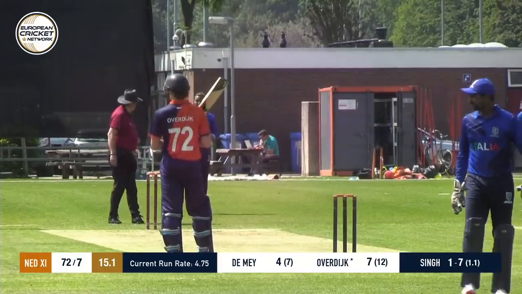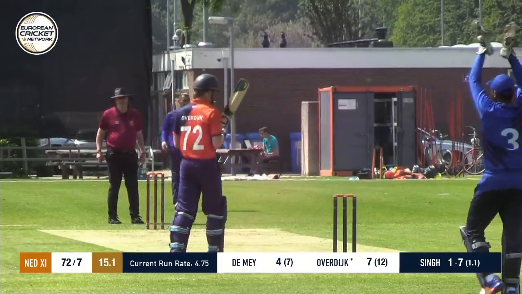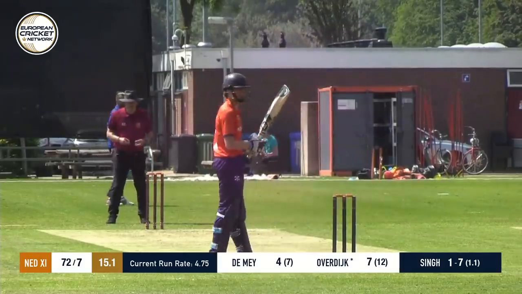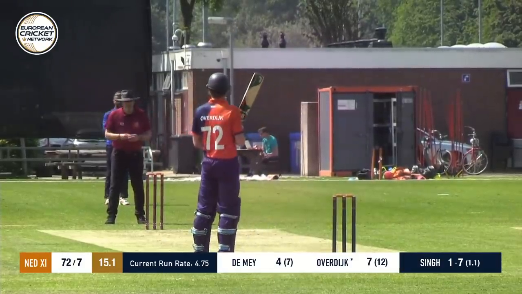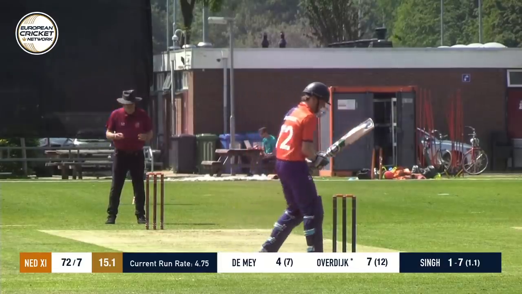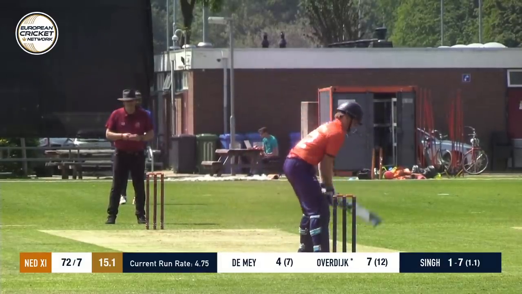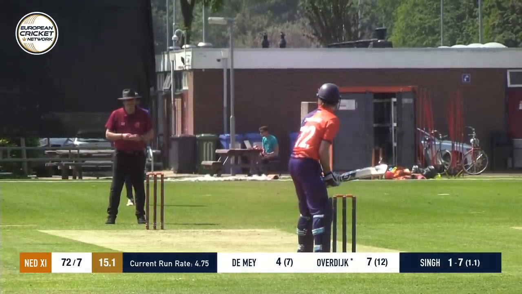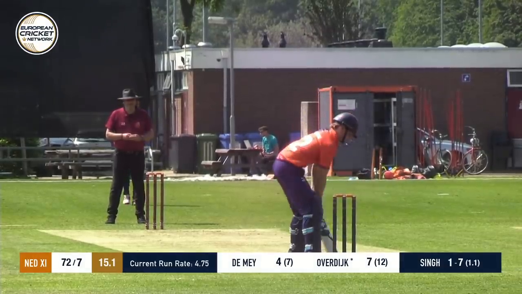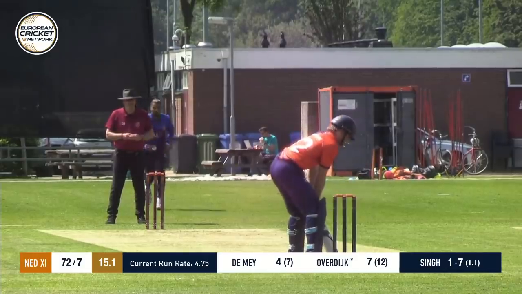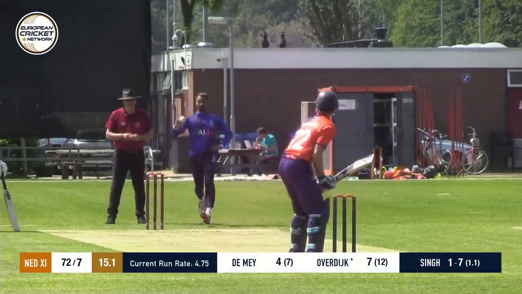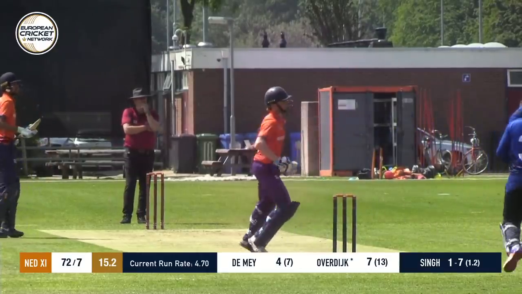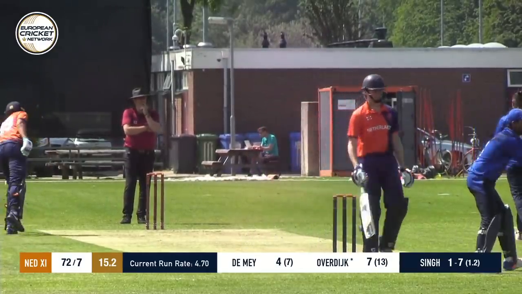So Overdijk, 7 off 12, still struggling a little bit with his timing. Not quite settled in his innings yet. But then we're wanting him to stay till the end for the Dutch. So that one's hit hard, but well fielded by the man at backward point.